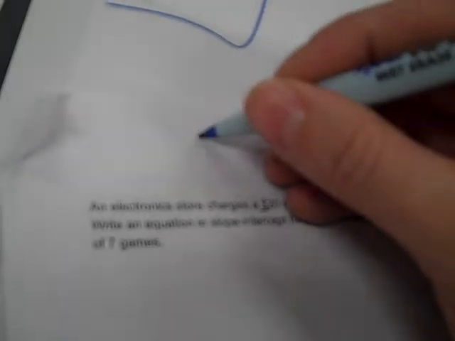Okay, my next problem says, an electronics store charges a $20 membership fee. They sell used games for $12.99 each. Write an equation in slope-intercept form that models the cost. Use the equation to find the cost of 7 games.